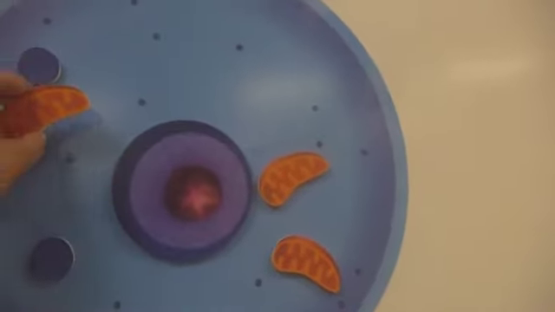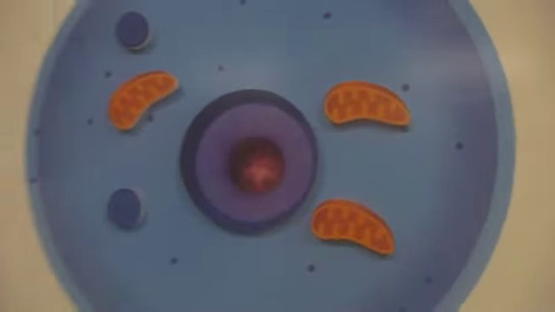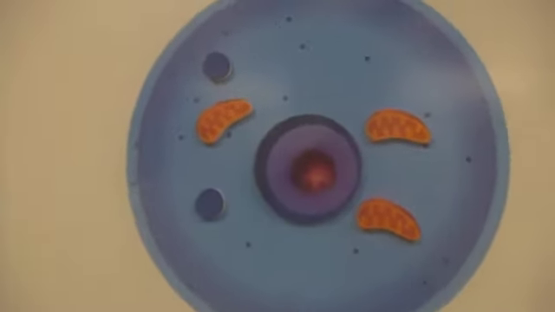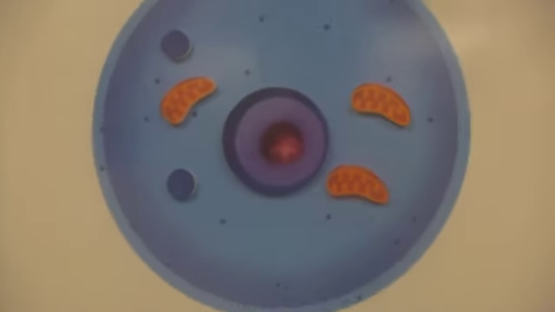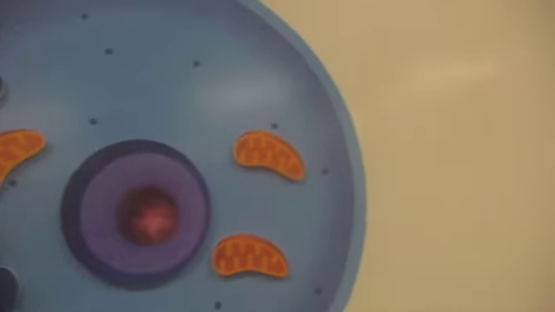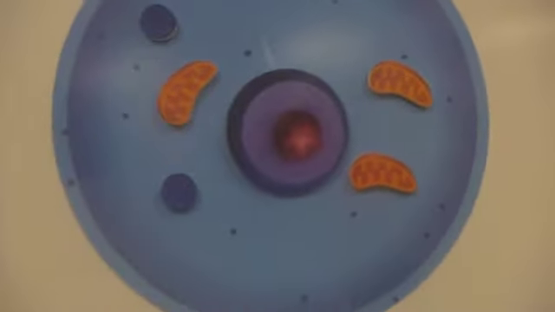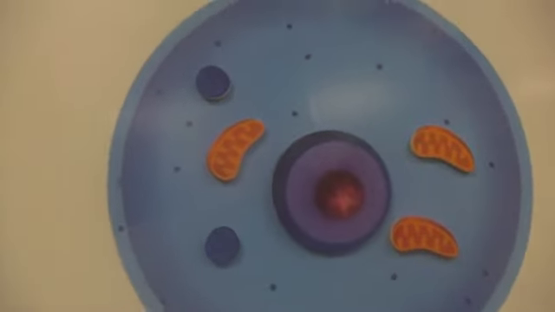These things are what we call mitochondria, okay? And mitochondria, their nickname is the powerhouse of the cell. This is what controls your energy levels, okay? So you need mitochondria to help give you energy, okay? And so they're going to help with transferring food to make that food into energy. So that's kind of their job.